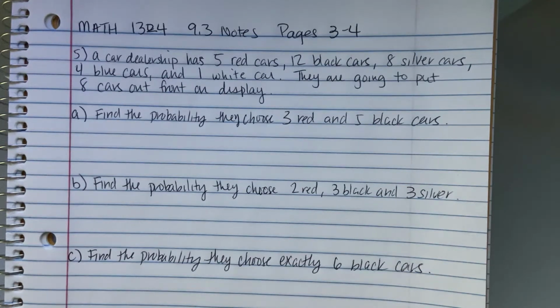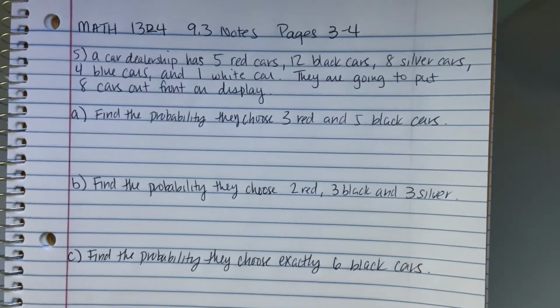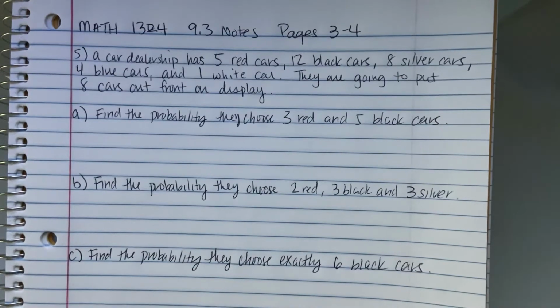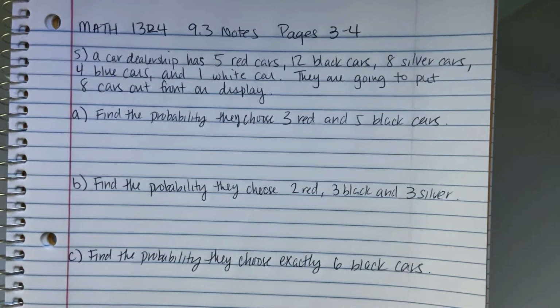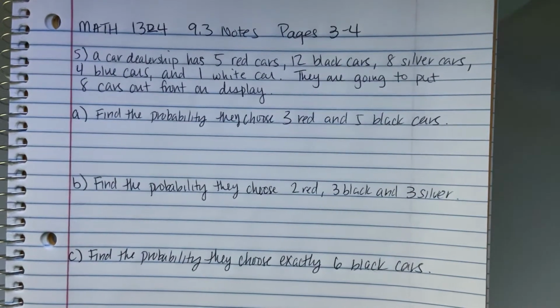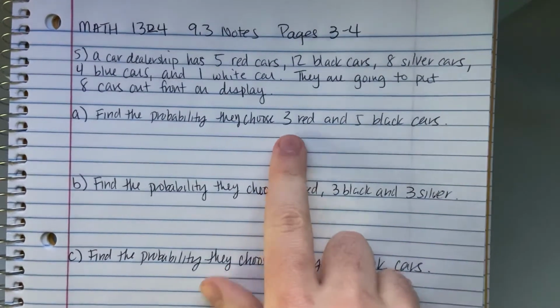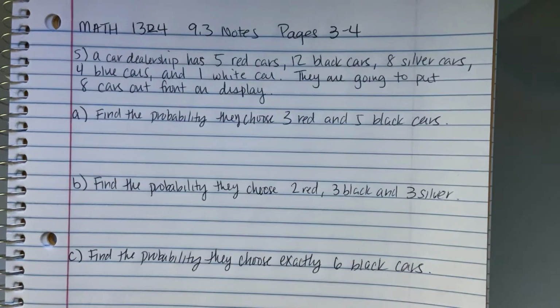So a car dealership has 5 red cars, 12 black cars, 8 silver cars, 4 blue cars, and 1 white car. They're going to put 8 cars out front on display. Let's start with the probability they choose 3 red and 5 black cars. Okay, so this is about subgroups. They want to know about red and black, but they don't care about anything else.